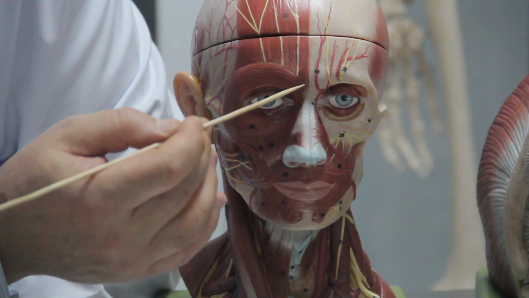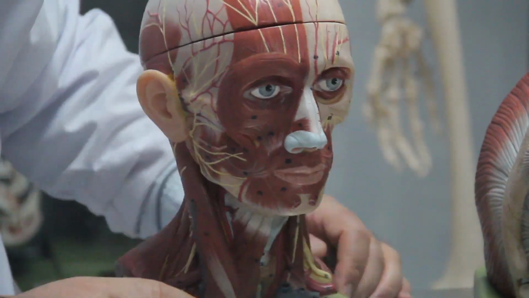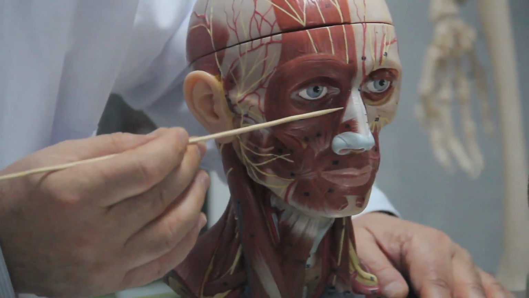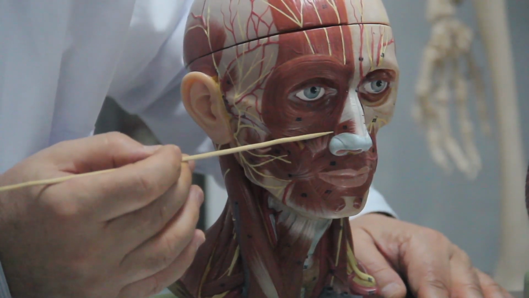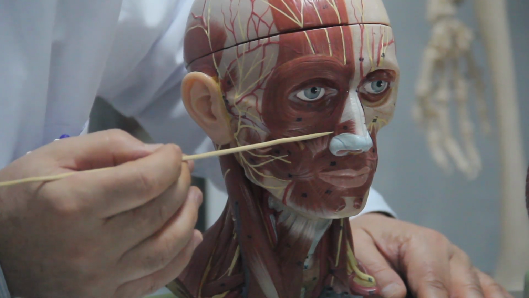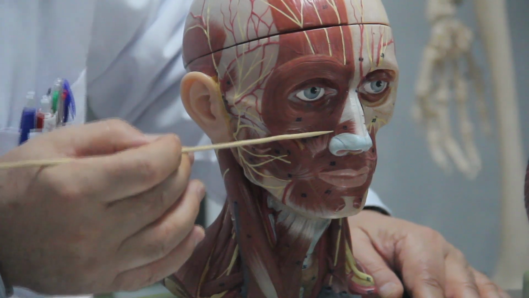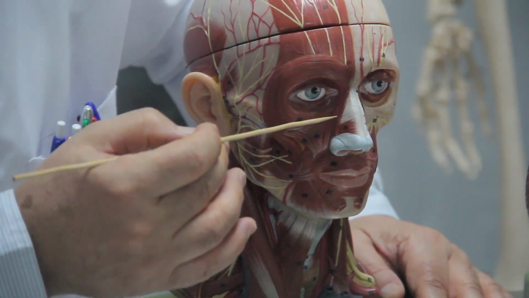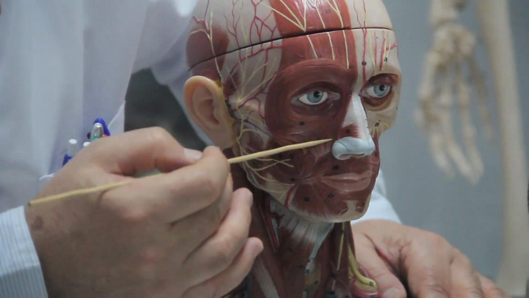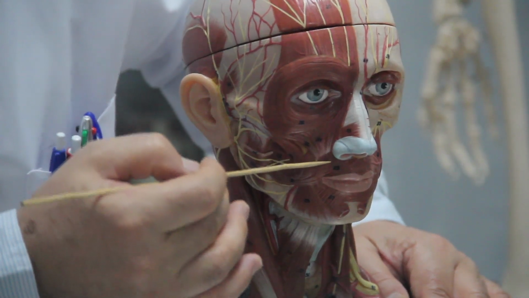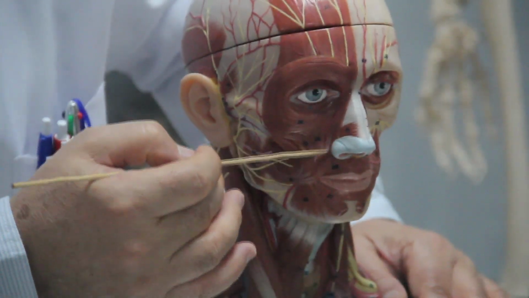That's procerus muscle. The other muscle that we see here is called levator labii superioris alaeque nasi. It has two slips, medial and lateral. The lateral slip attaches to the upper lip, so it pulls the upper lip upwards.